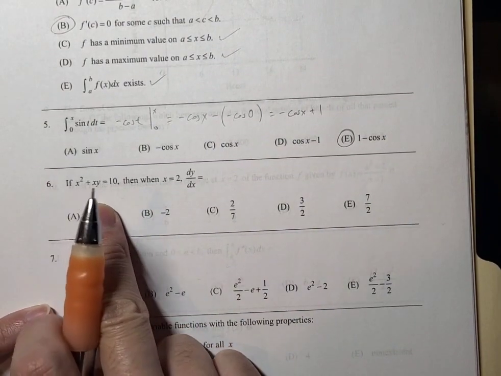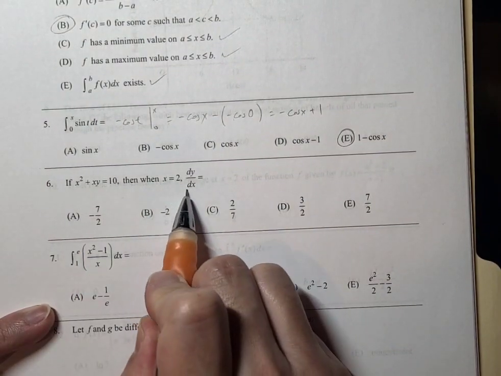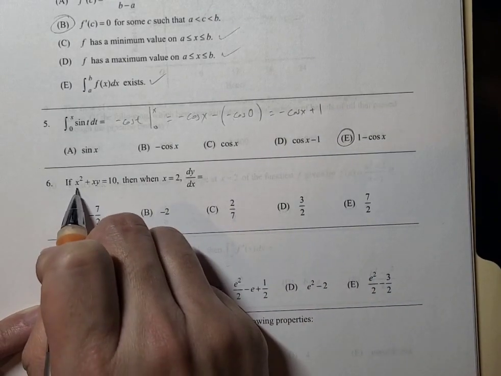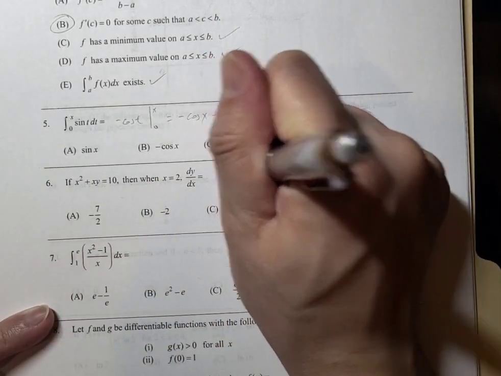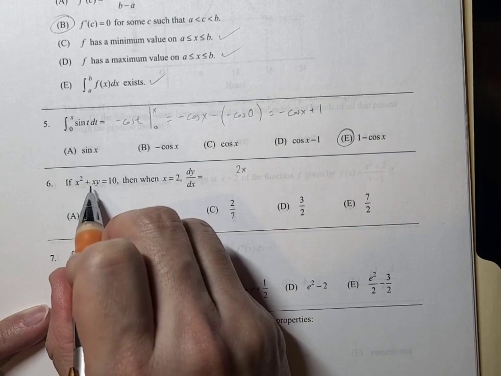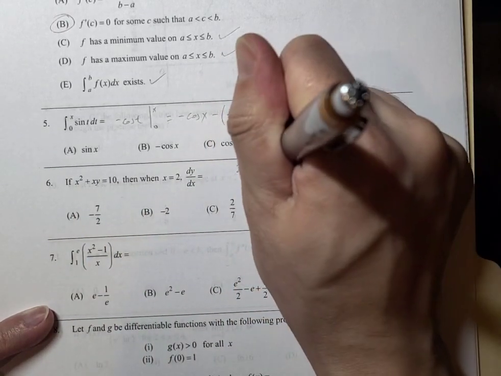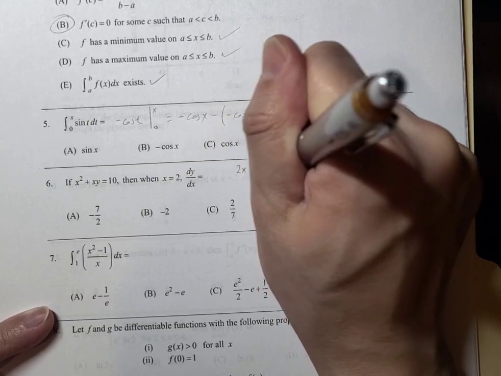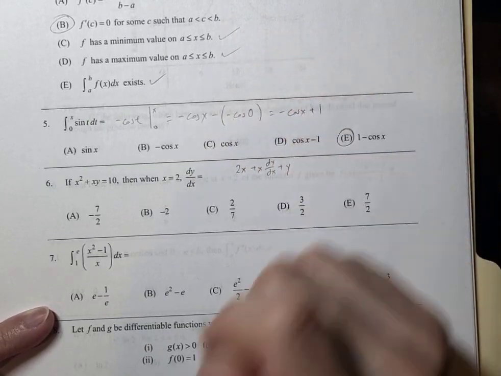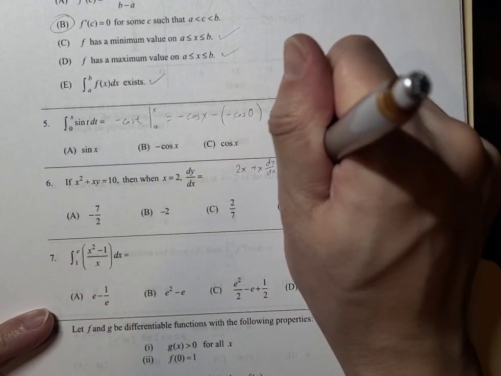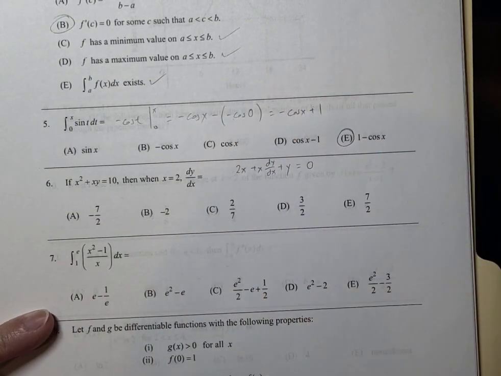If x squared plus xy is 10, then when x is 2, dy/dx is what? We have to implicitly differentiate. Derivative of x squared is just 2x. Derivative of this guy, we need the product rule: first times derivative of second plus second times derivative of first. First, times derivative of y, which is dy/dx, plus second, which is y, times derivative of first, x, which is just 1. Okay, and then derivative of 10 is 0.